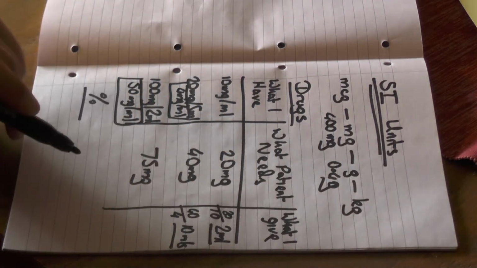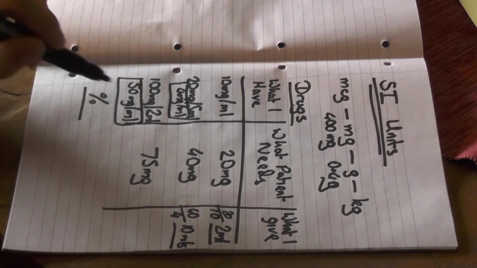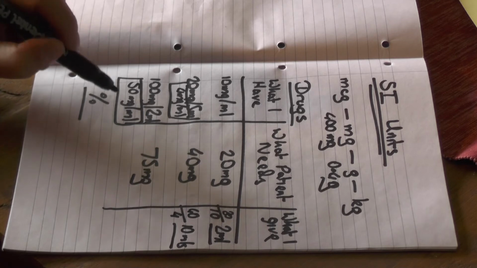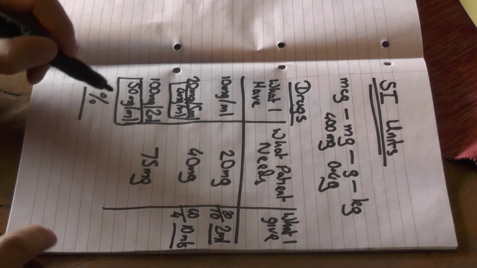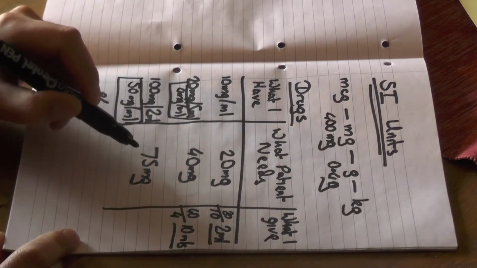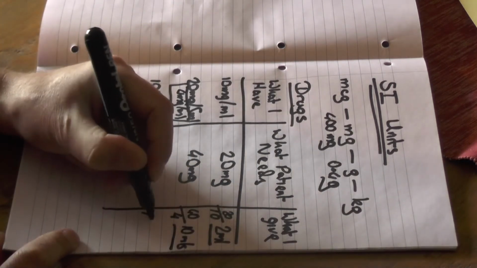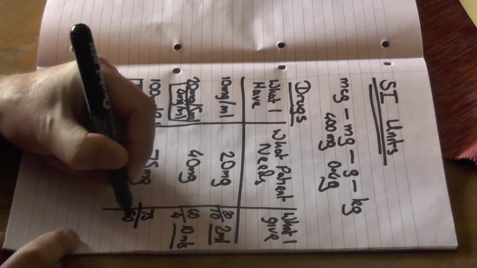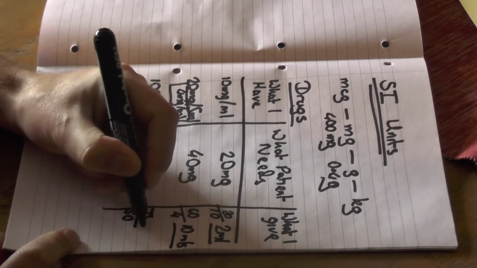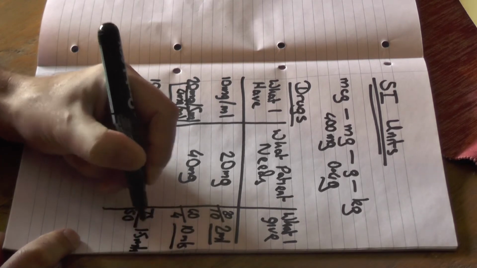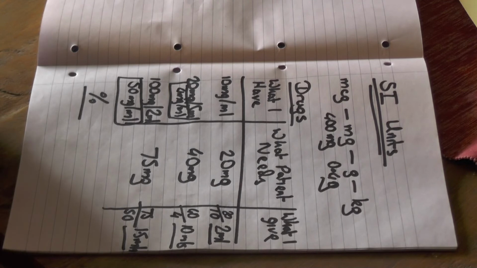Patient needs 75 milligrams. Rough mental working out. Well, 50 is per mil, so I know it's going to be more than a mil. So that's just my safety step reckoning. So then I've got the patient's going to need 75 milligrams. I'm going to divide that by what we've got, which is 50 milligrams, and that will tell me that this patient needs 1.5 mils of the drug.